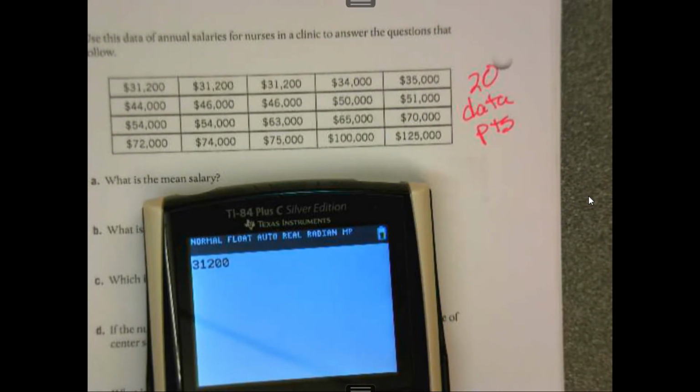$31,200 plus 44,000 plus 54,000 plus 72,000 plus 31,200 plus 46,000 plus 54,000 plus 74,000 plus 31,200 plus... looks like I hit the enter button by mistake.